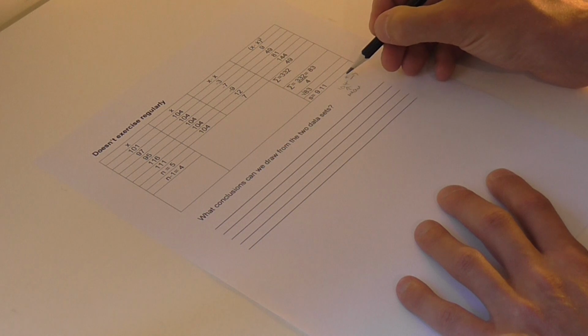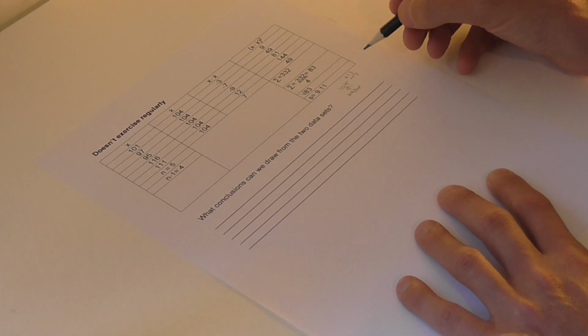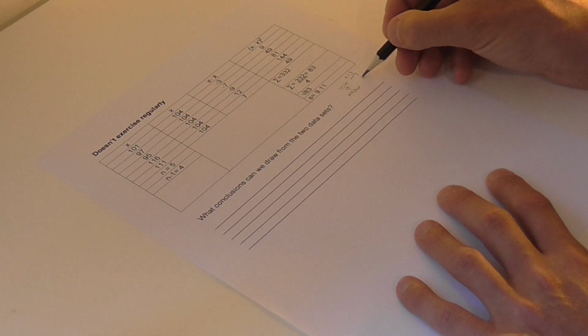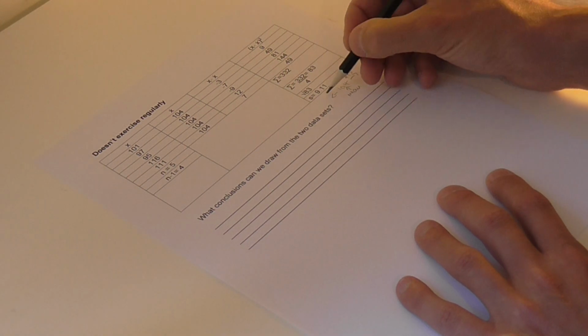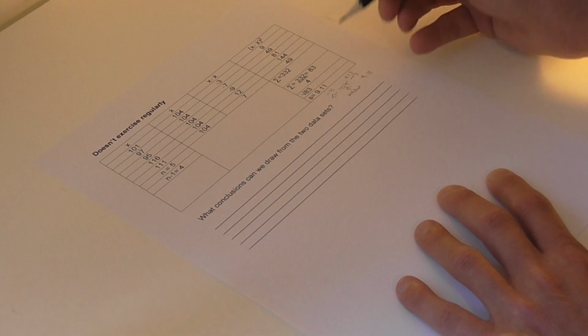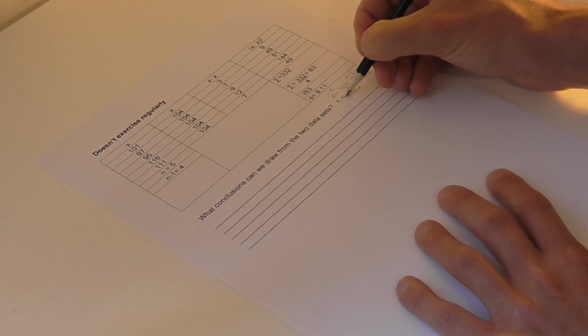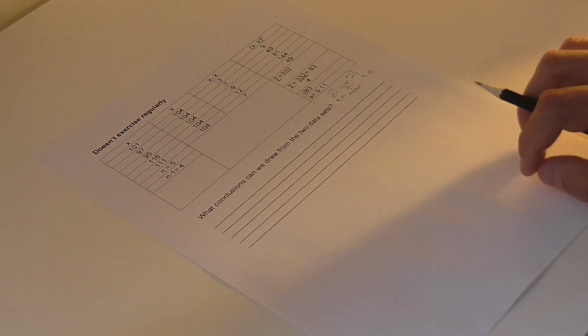If you go one standard deviation above, so you're now adding 9.11 beats per minute, and if you go one standard deviation below the mean of 104, that's what we should get.